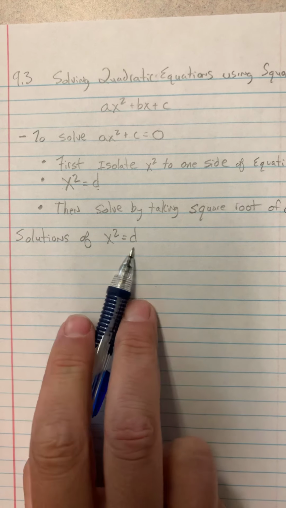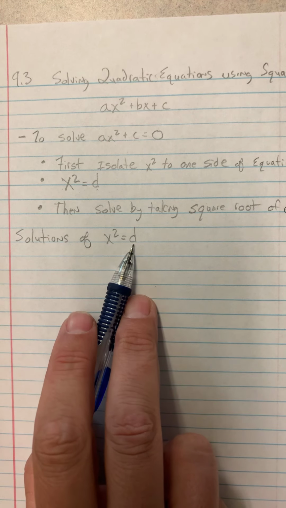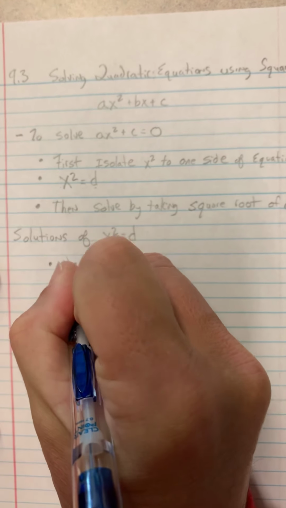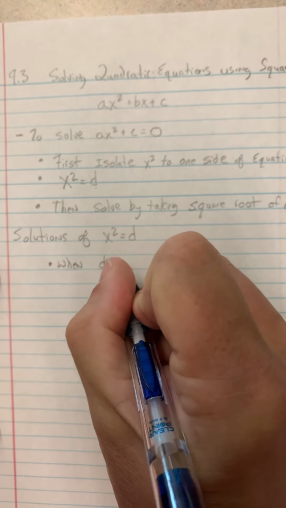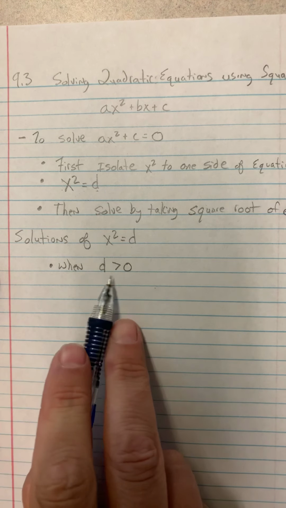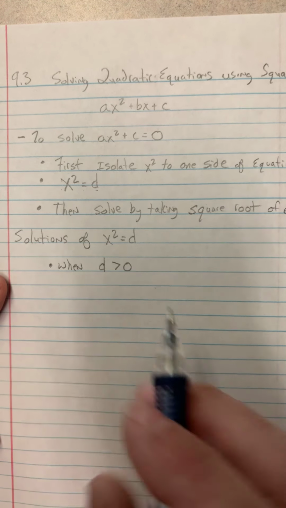So now, once I have this isolated, there are some things that are going to hold true about the number of solutions I can get depending on what d is. When d is greater than 0. When is d greater than 0? Well, hopefully you're thinking to yourself, those are when d is positive. Numbers that are greater than 0 are positive numbers.